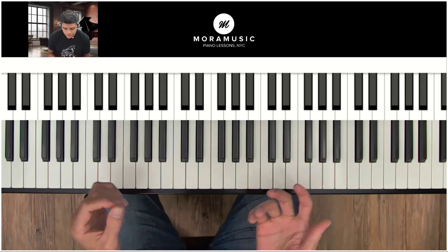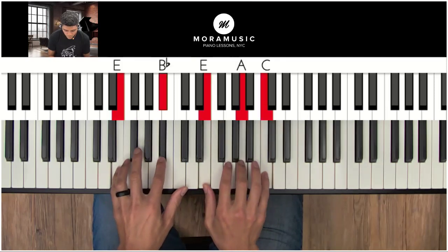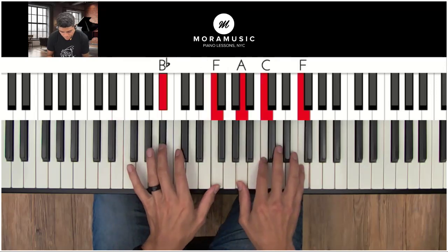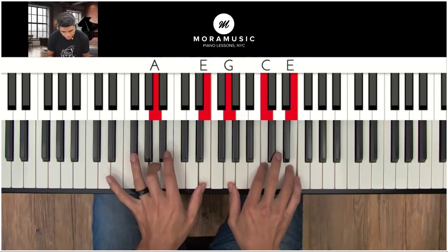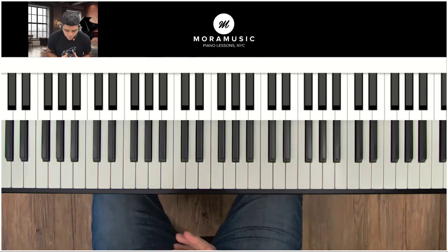Because if you just play chord shapes like this, right, that's kind of too generic. So as piano players, we want to insert a little bit of our personality, a little bit of our creativity into our playing. So how can we make these chords move?